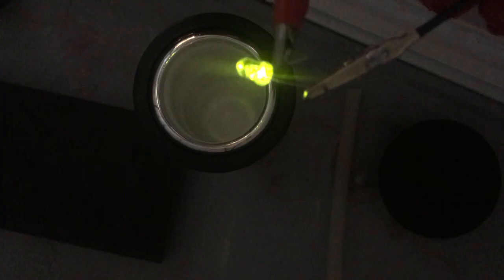Nice. It turned orange. If you said orange, you're right.